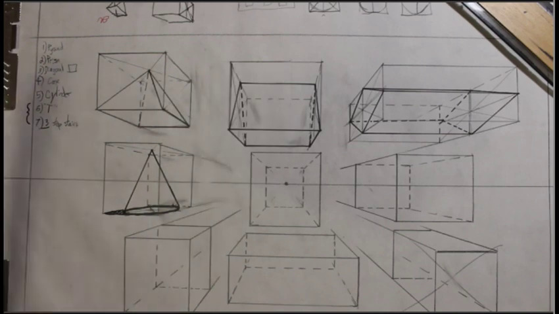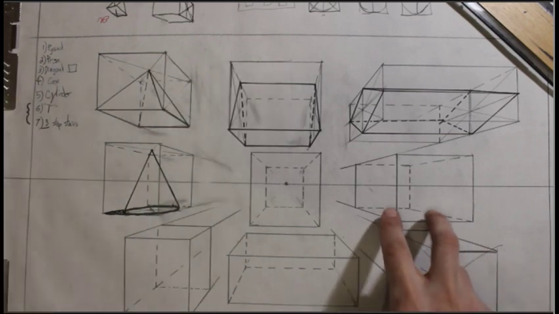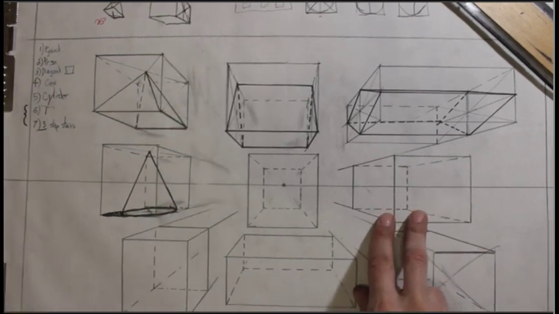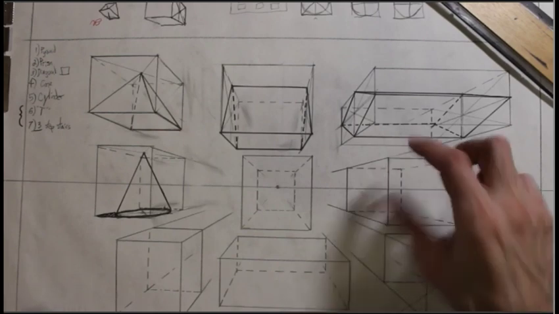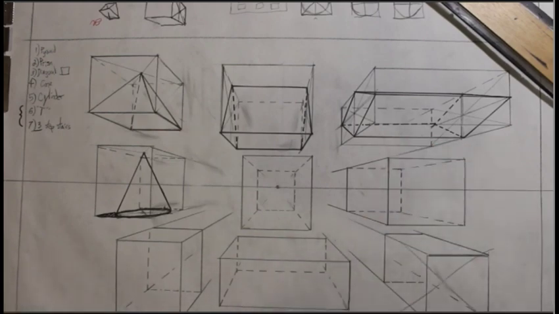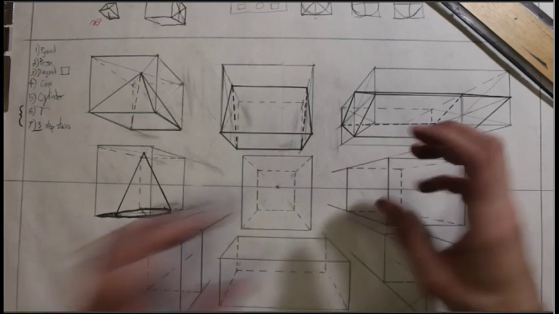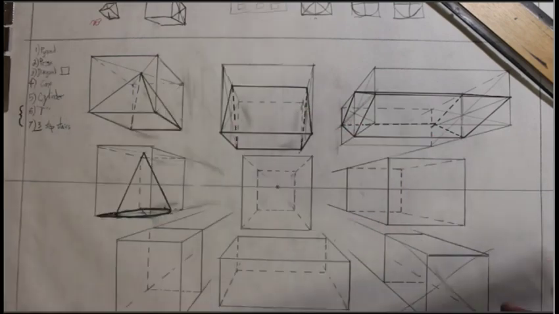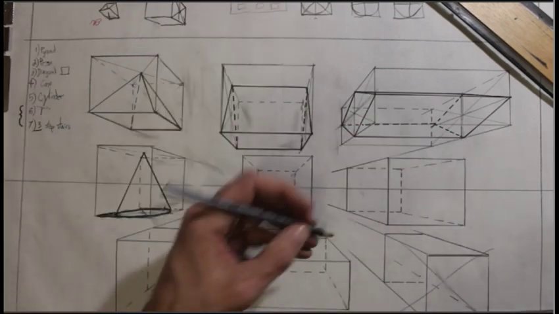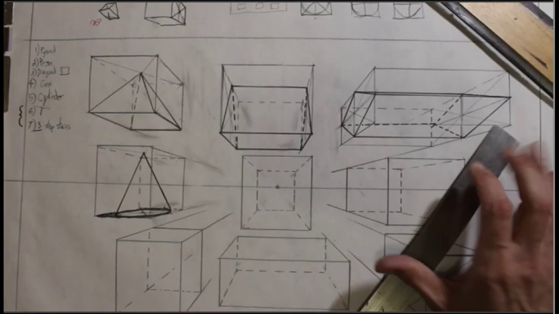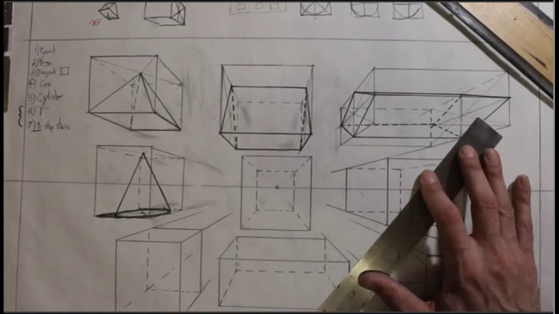That's a cone. So our cylinder is probably going to be easier to make out because this box is quite a bit larger and a bit more open at the sides. But it is going to be an elongated kind of oval shaped cylinder. Alright, so let's get to Xing out our planes.